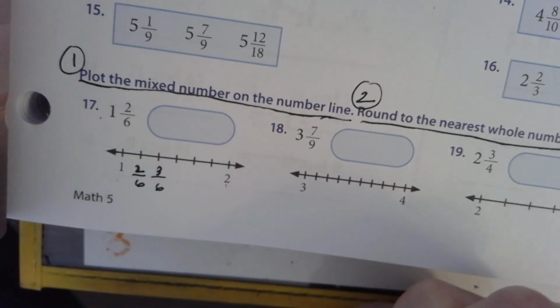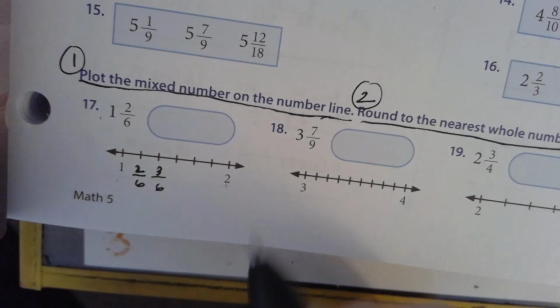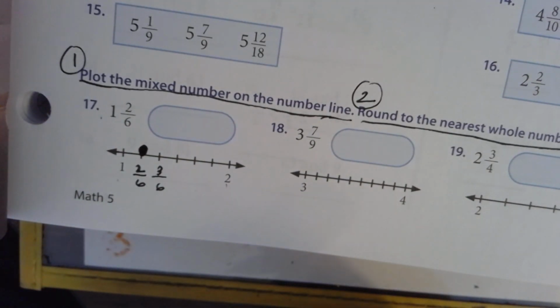So which one do we need to mark? We're plotting 1 and 2/6. So I'm at 1, okay? And then I'm going to put my dot right here above the 2/6, where the 2/6 would be.